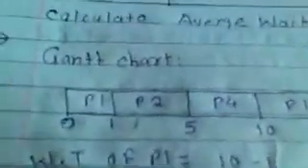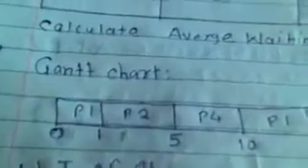P3 arrives at time 2 and P4 arrives at time 3. But at time 0 there is only a single process, P1, in the queue. So there is no comparison between any process and P1 at time 0. At time 0 the CPU is allocated to process P1 from 0 to 1.